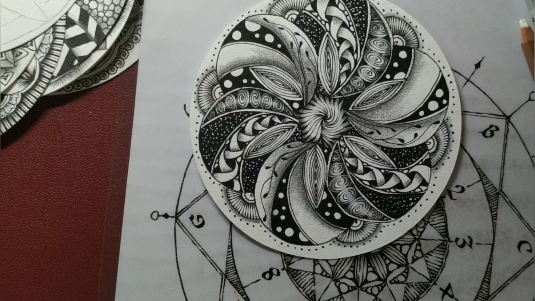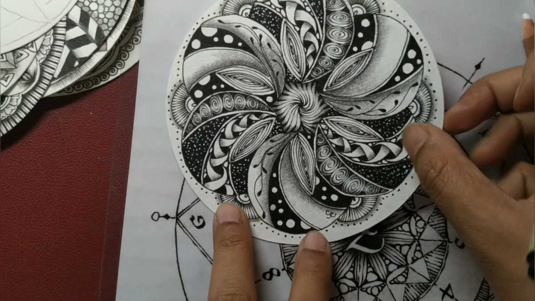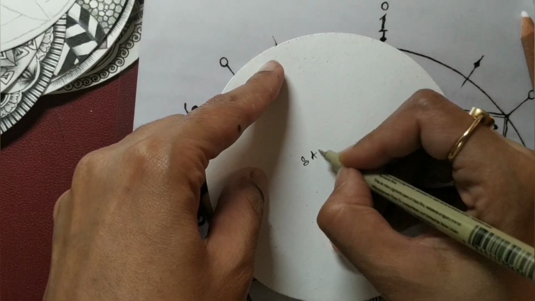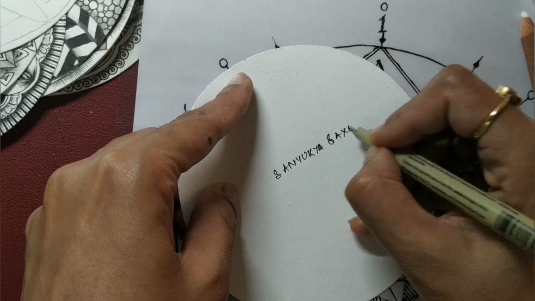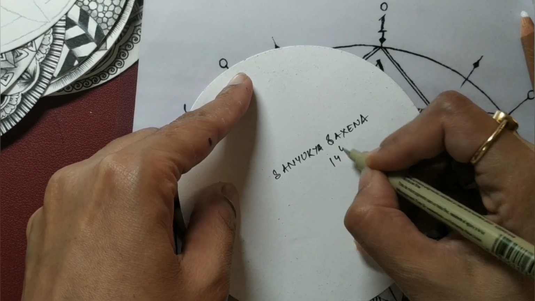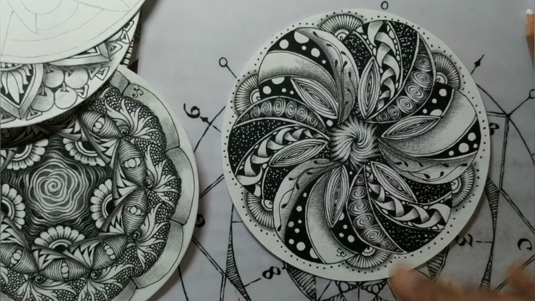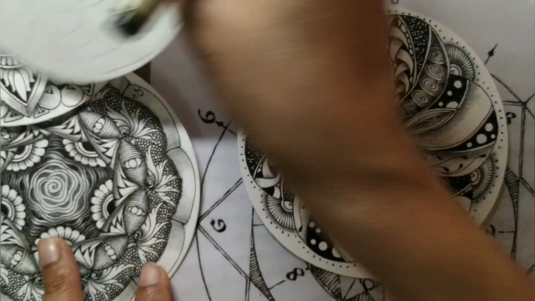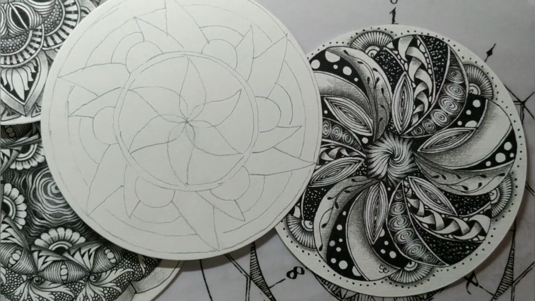So I'm going to close my tile here, add my chop, sign and date it. So take a moment to appreciate your tile, and we will be working on this string in our last session, right?